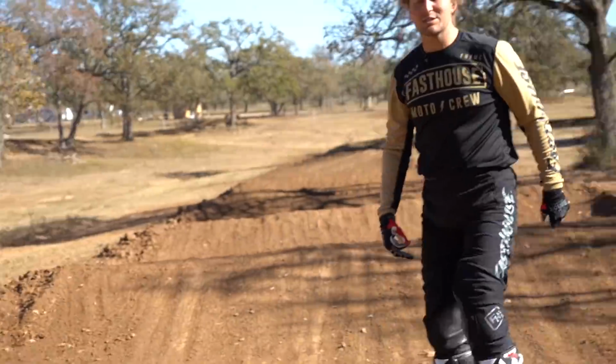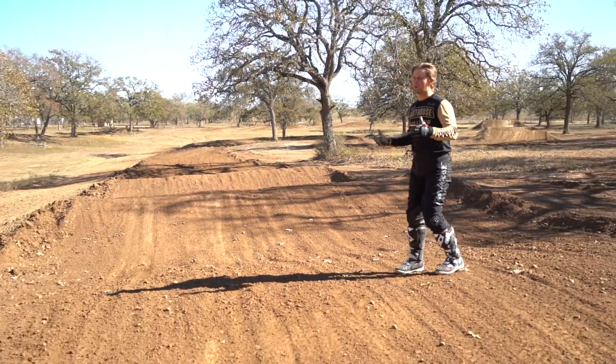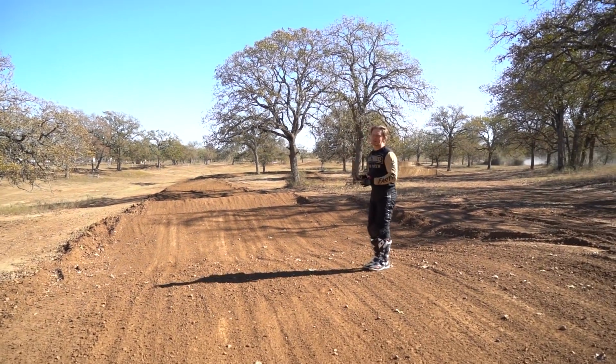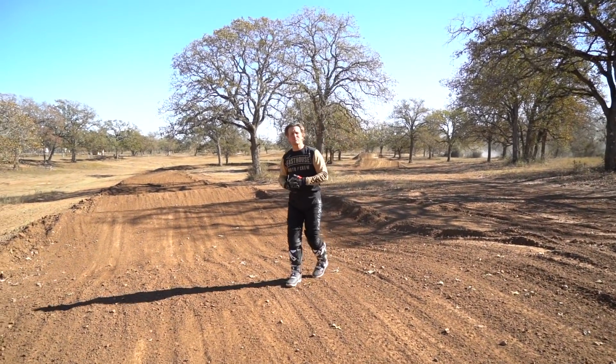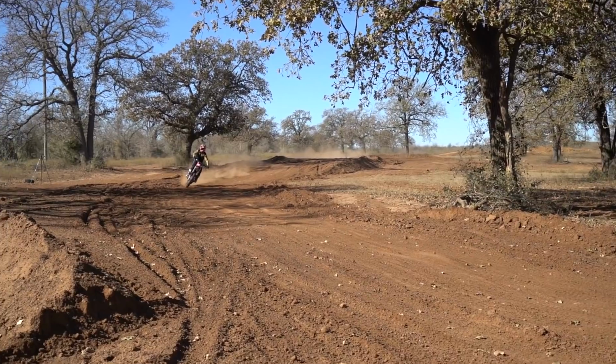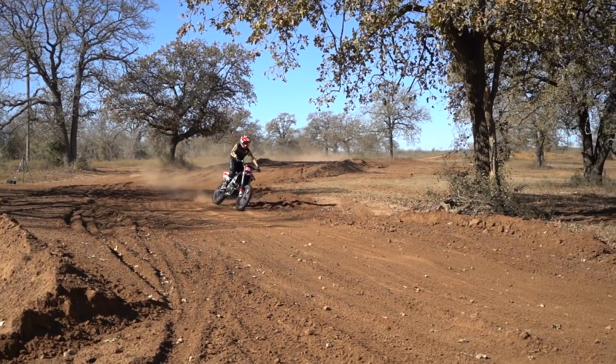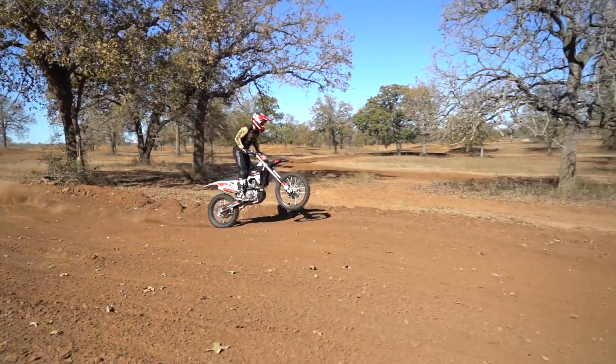So just some other things to think about while we're in here. Most people aren't gonna come through here and triple this, right? But some things that you can do to purely improve your lap times is just getting on the right part of the track and also picking a smooth line.